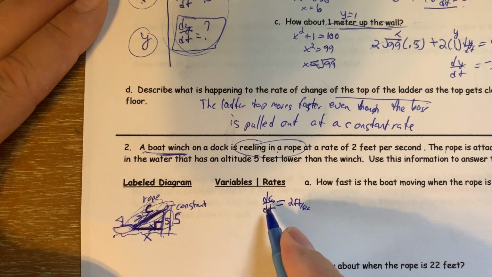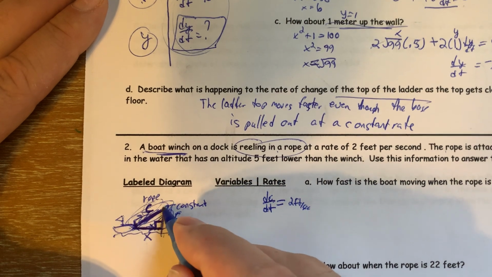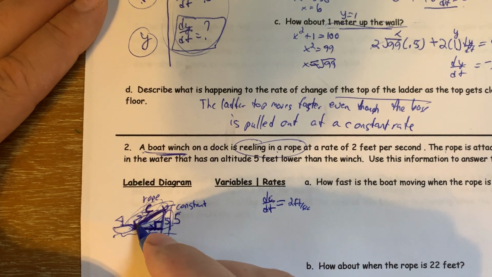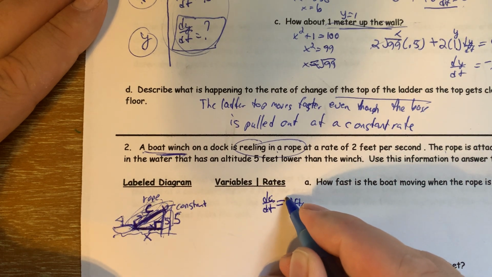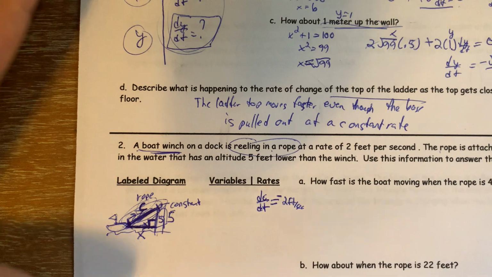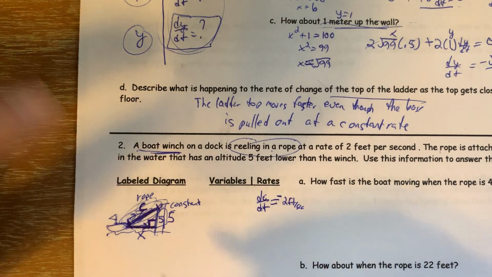So they're telling me that dc dt is 2 feet per second. Well, that's not quite right because c is this distance, and as it gets reeled in, it's getting shorter. And so dc dt must be negative because c is actually going down. This length is decreasing as the boat gets reeled in.